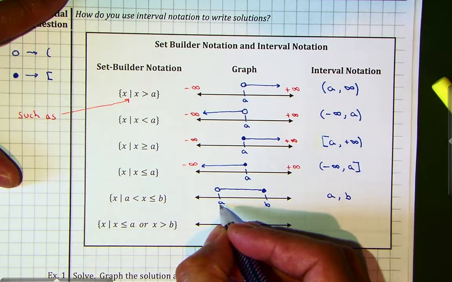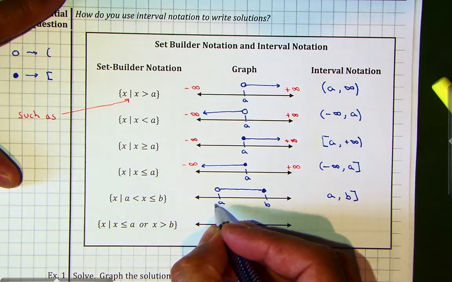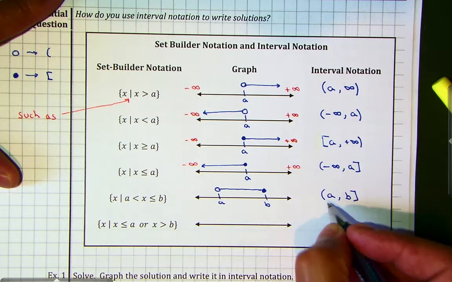It includes b, so therefore b gets a bracket, but it does not include a, so therefore a gets a parenthesis.